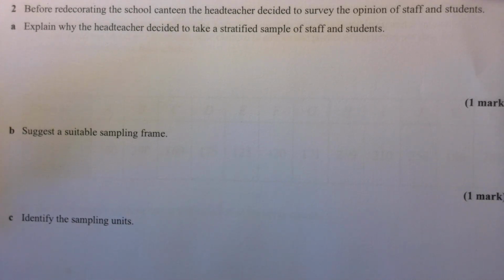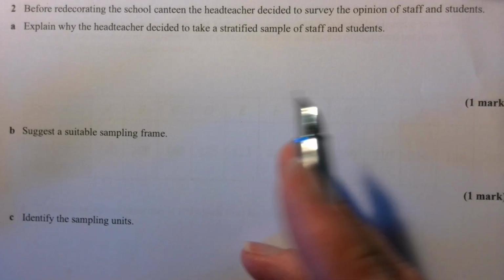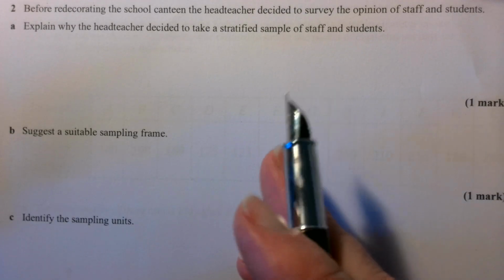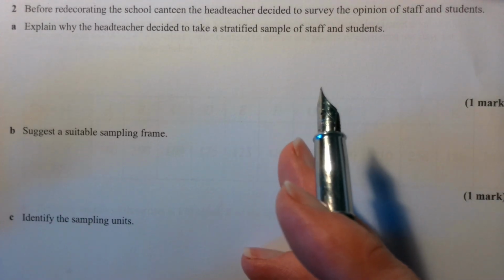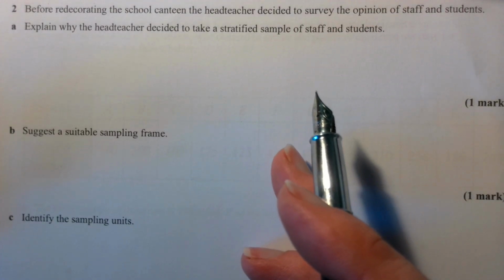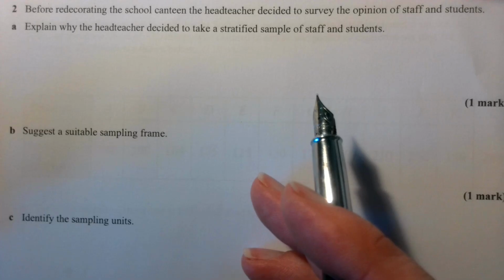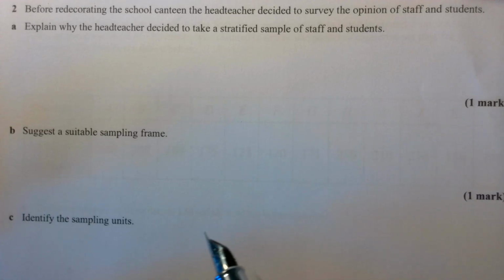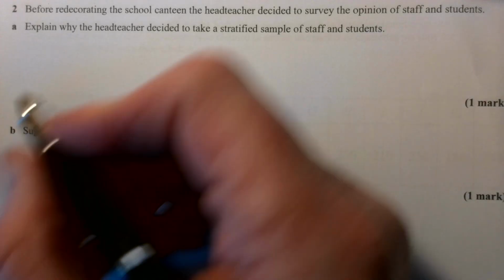Okay, so stratified sampling. Stratified sampling is kind of the best form of sampling. The whole point of it is to get the correct proportion of all your different types of people. So in this case, staff and students. You normally have more students, so you want to make sure you have staff represented, but only in proportion to what's going on. And the key word is representative.